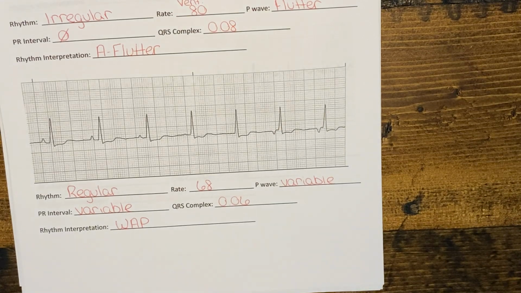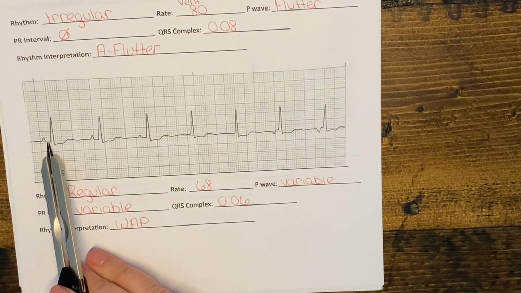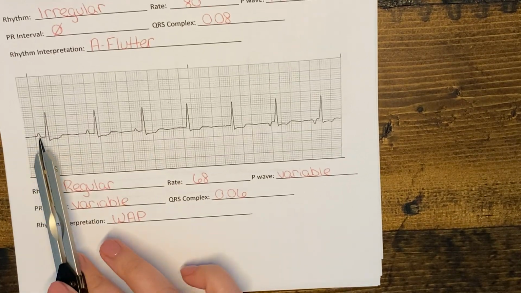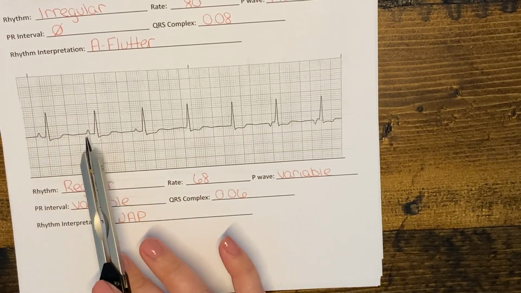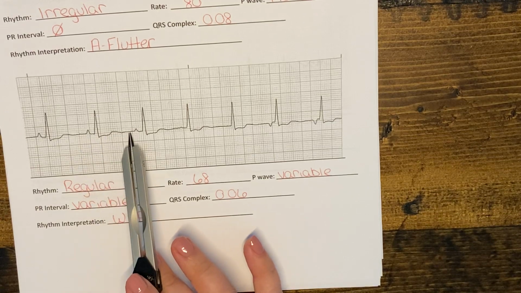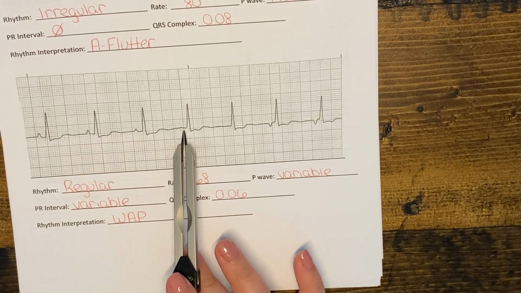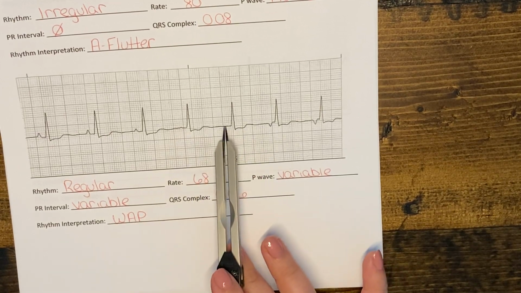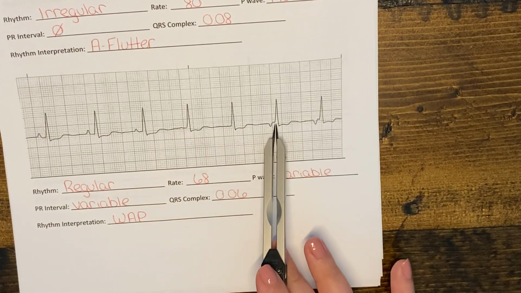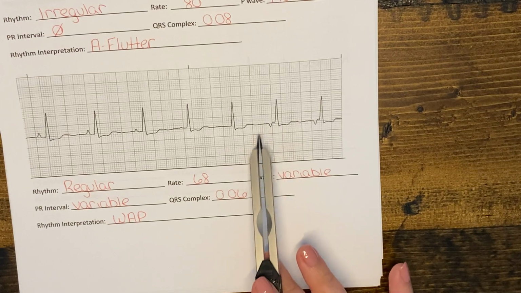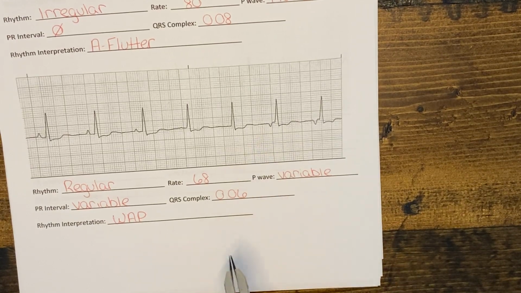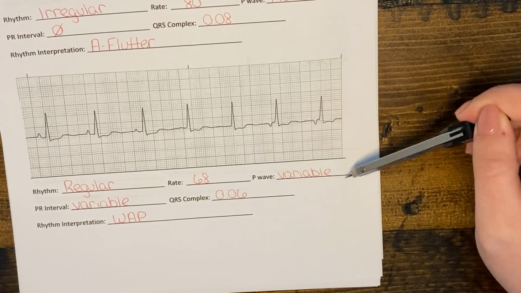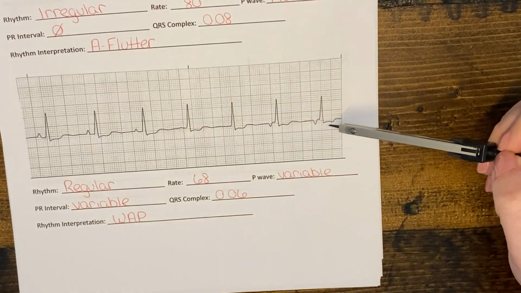But when we look at the P waves, we notice that the P waves change shape. So here it starts nice and upright, and then it just kind of starts to get a little smaller and a little flatter. Here you really don't see much of one at all. Here it's non-existent, and here it's pointing down. So this is considered an inverted P wave. So we can say that this is a variable P wave morphology. They're all looking different.